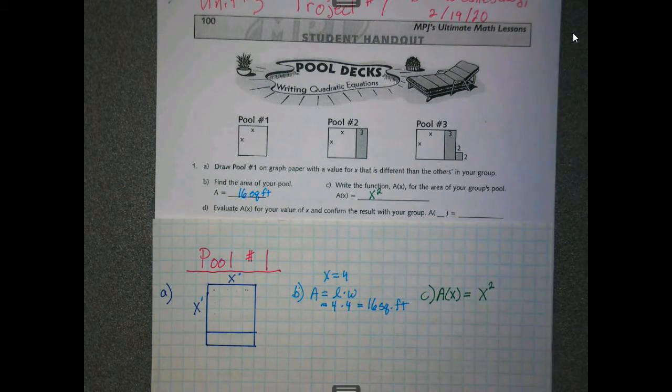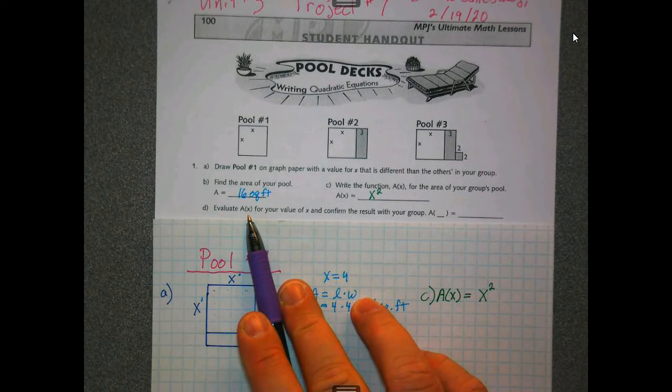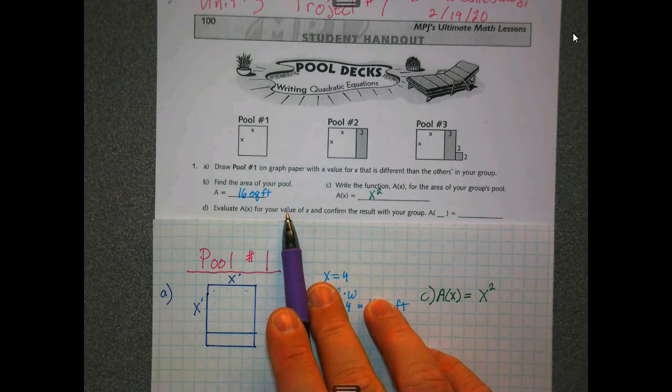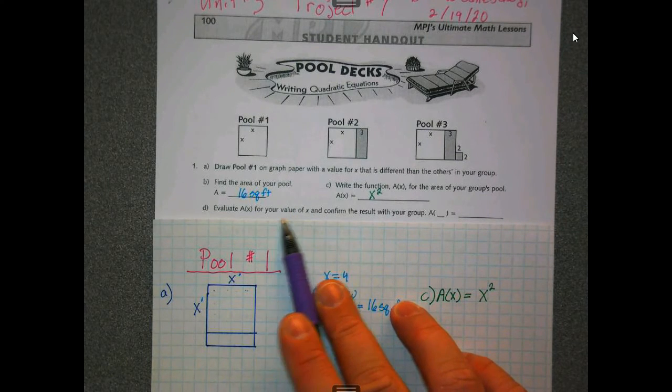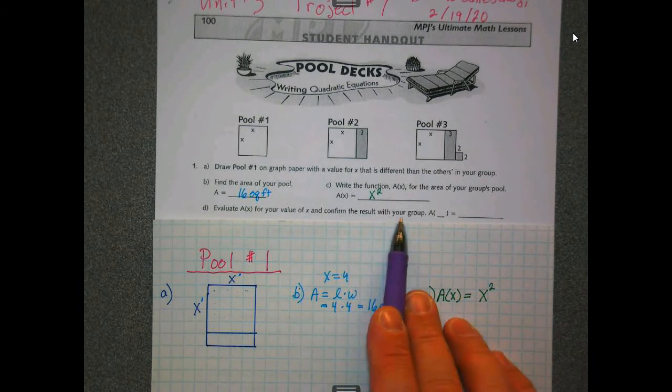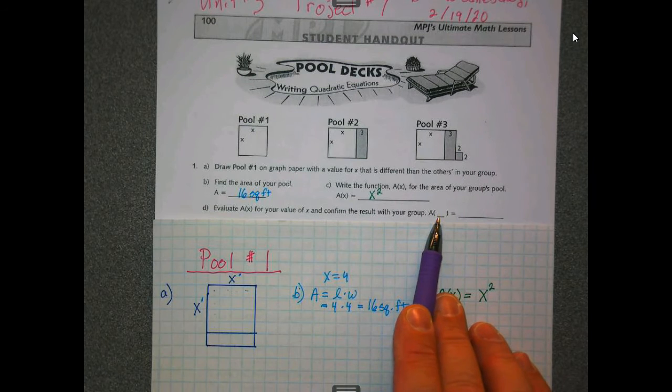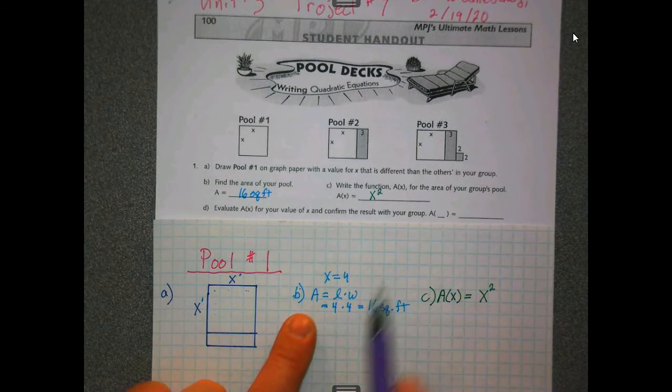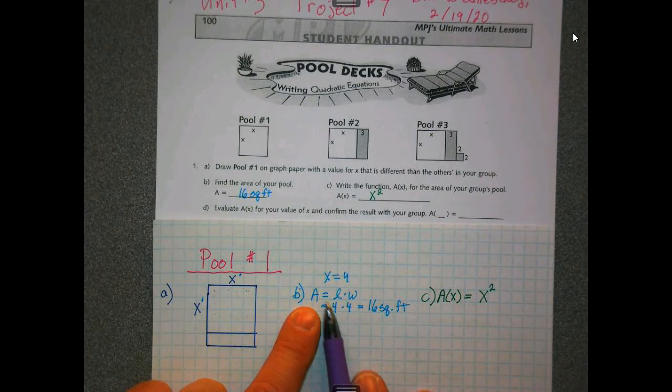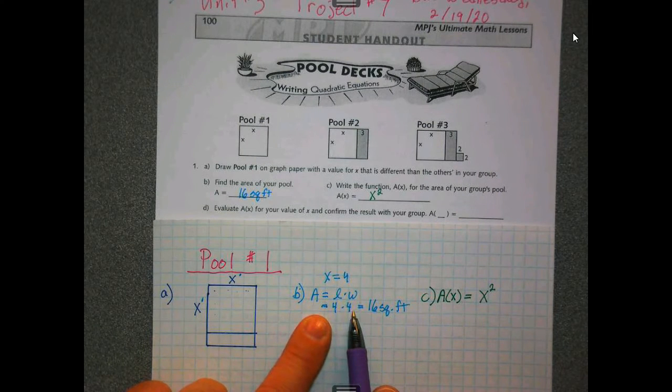Then it says, well, evaluate A of x for your value of x and confirm the result you got with your group. Now, all it's saying is they want you to put this area length times width 4 times 4, just put it in function notation. Okay?